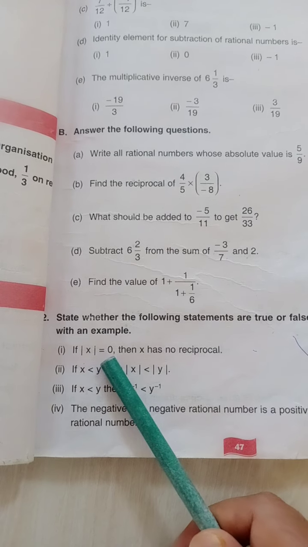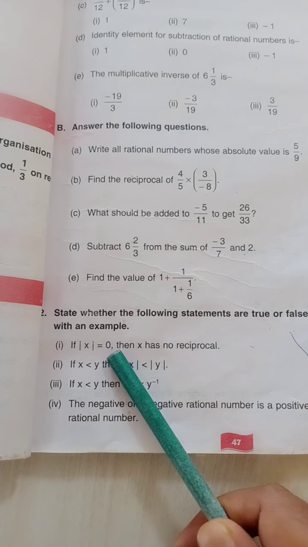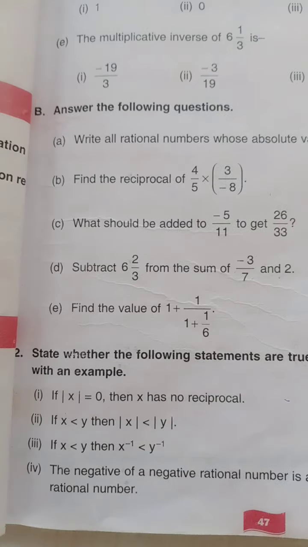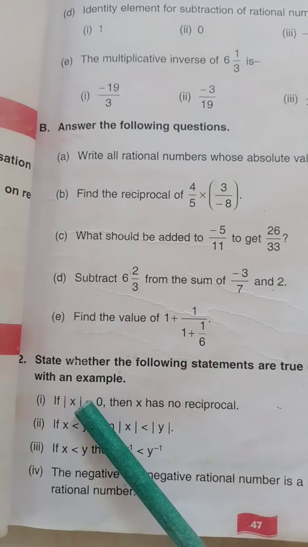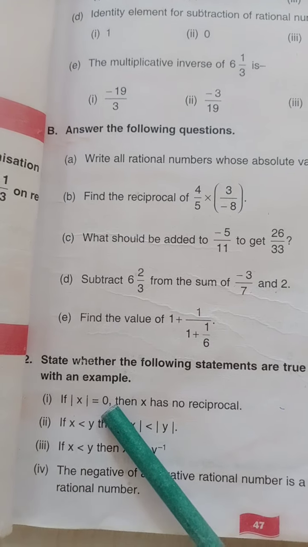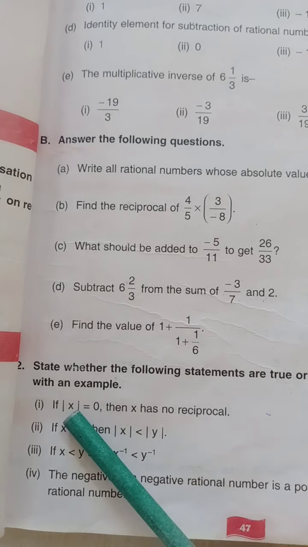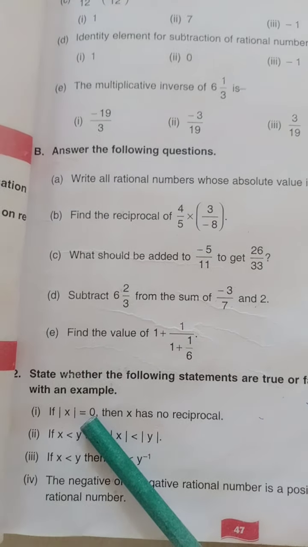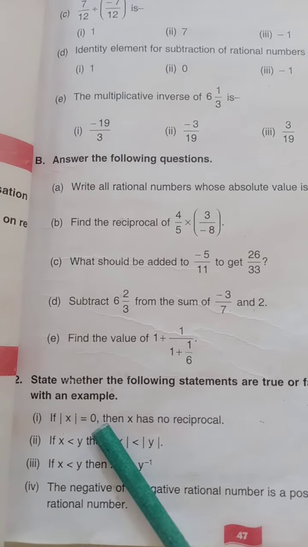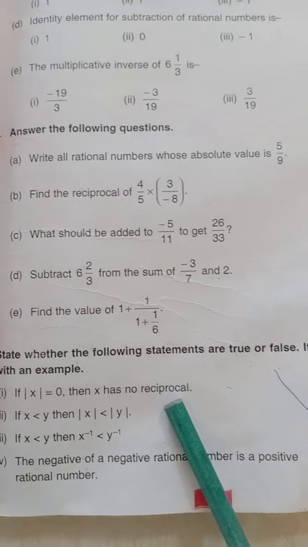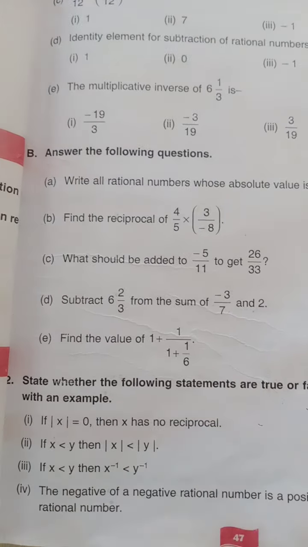Part 1 is, if absolute value of x is 0, then x has no reciprocal. See this part. Absolute value of x is 0. Because absolute value is 0, so x is 0. Only absolute value of 0 is 0. It means here x is 0 and 0 has no reciprocal. So this statement is true.